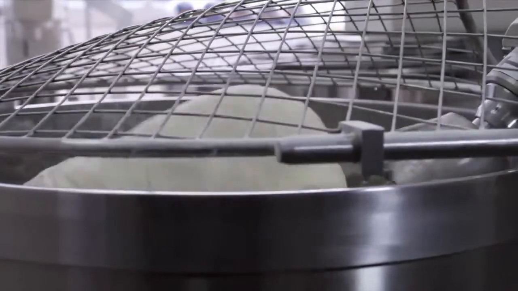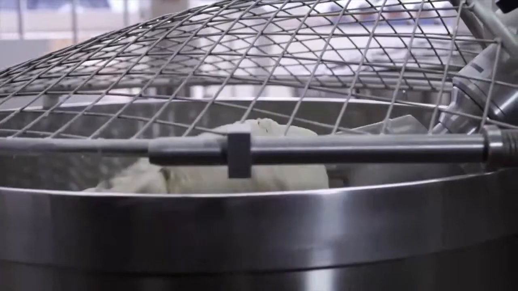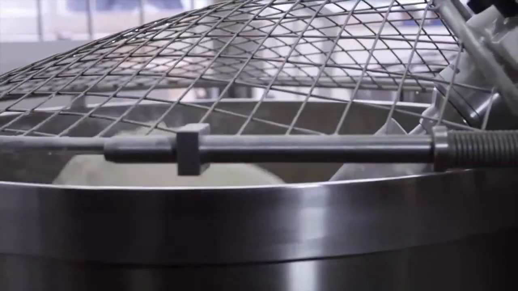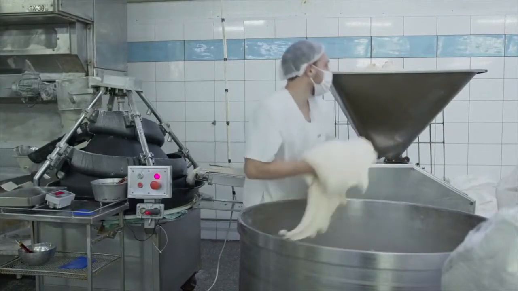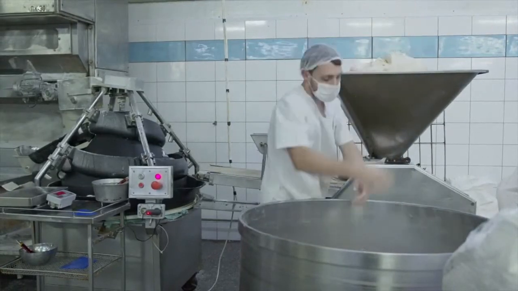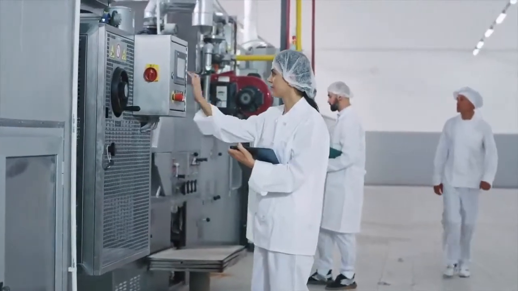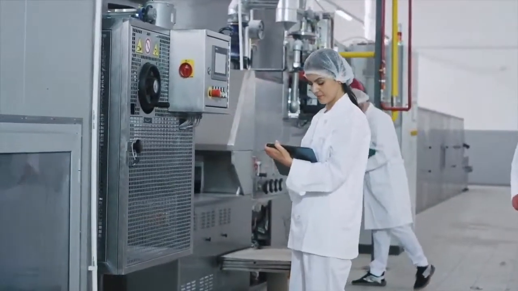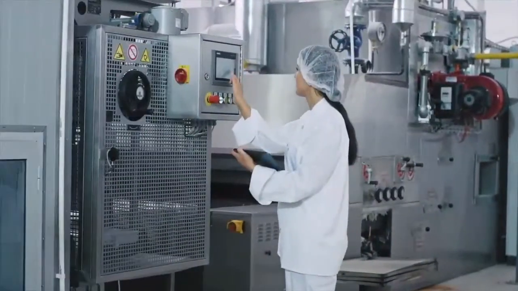Mixing equipment includes vertical, planetary, spiral, open and closed for vacuum mixing, horizontal, continuous, open and closed. Process specifications. Bread processing requires 9 to 15 minutes at high speed in horizontal mixers. Its final dough temperature should be 76 to 82 degrees Fahrenheit, 25 to 28 degrees Celsius.